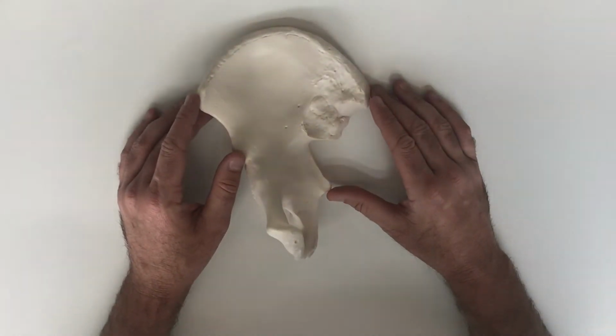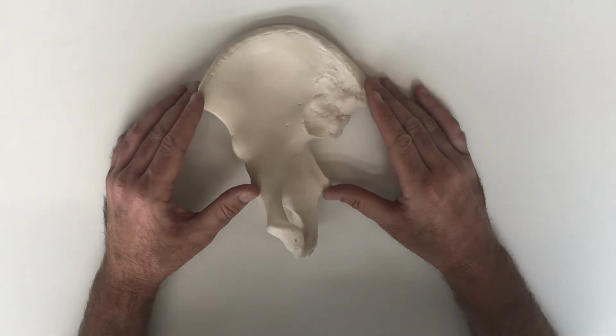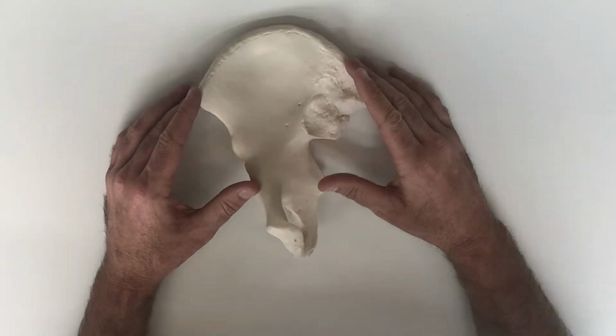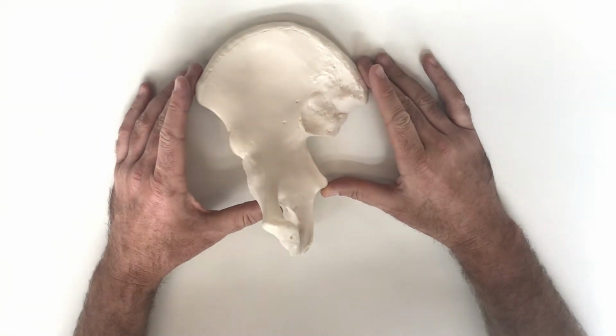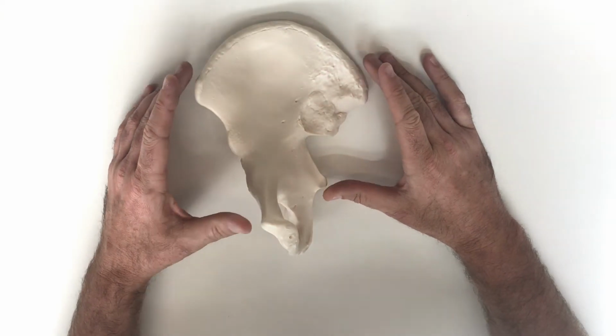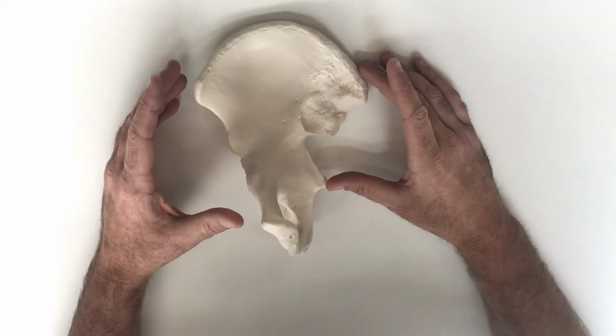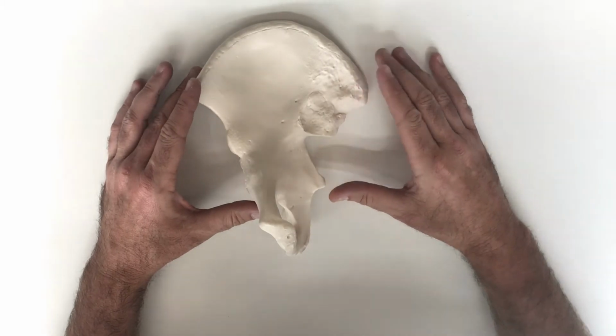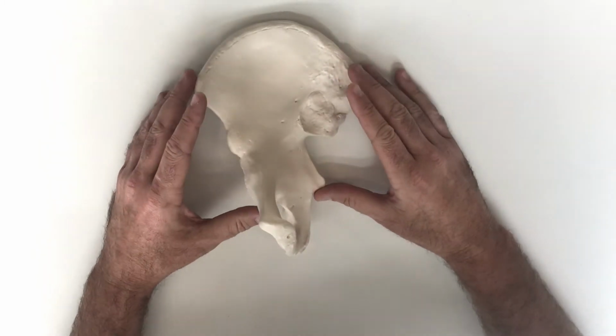Okay, so individually here we have a coxal bone. Now this being a coxal bone, a little bit of an area of confusion is, what's a coxal bone, what's a pelvic girdle, what's a pelvis? So to put that straight, one of these bones individually is a coxal bone.